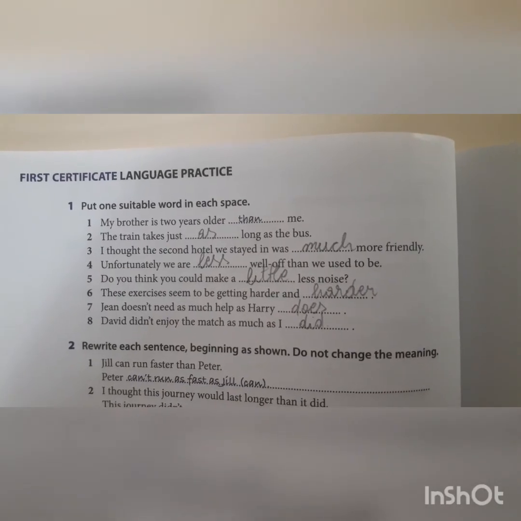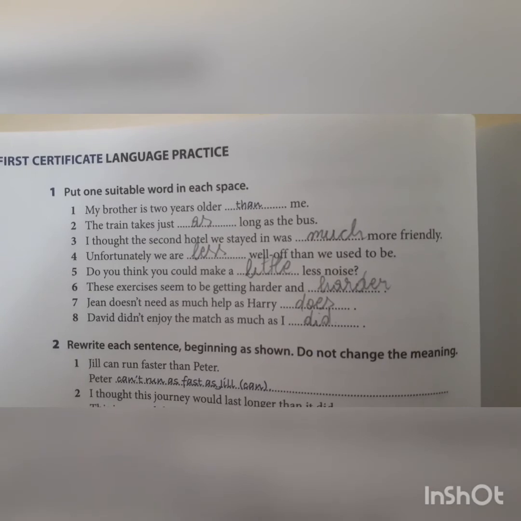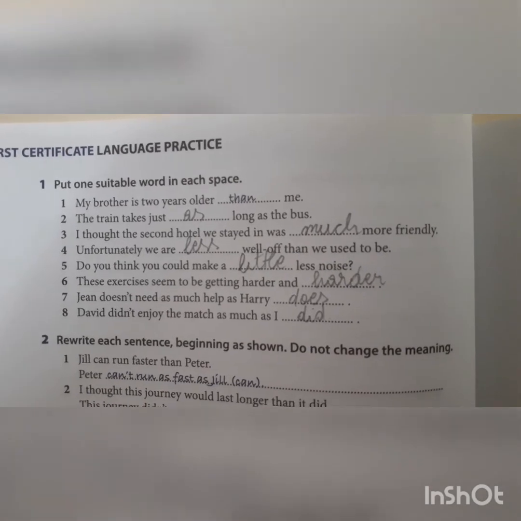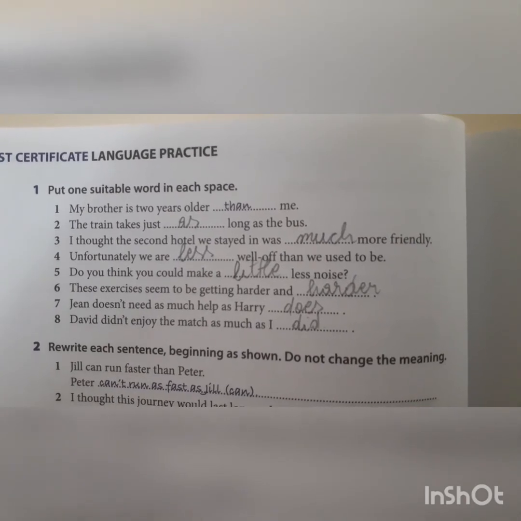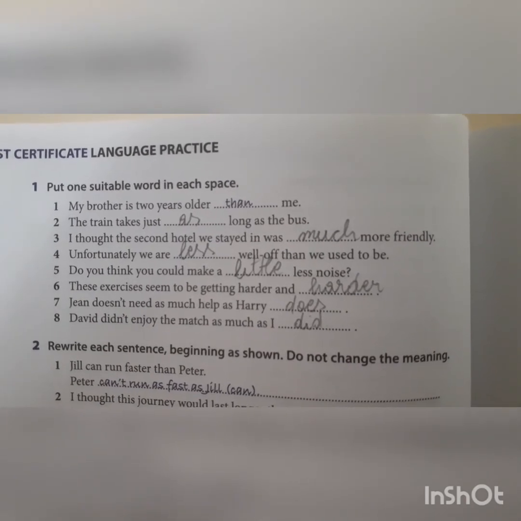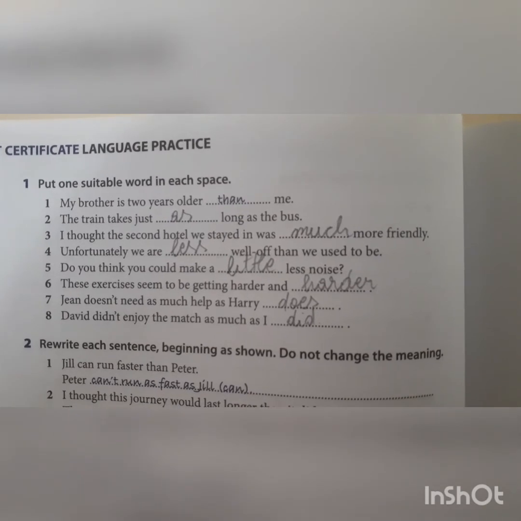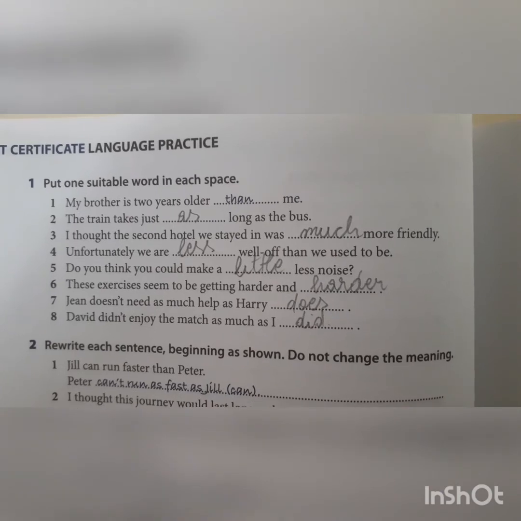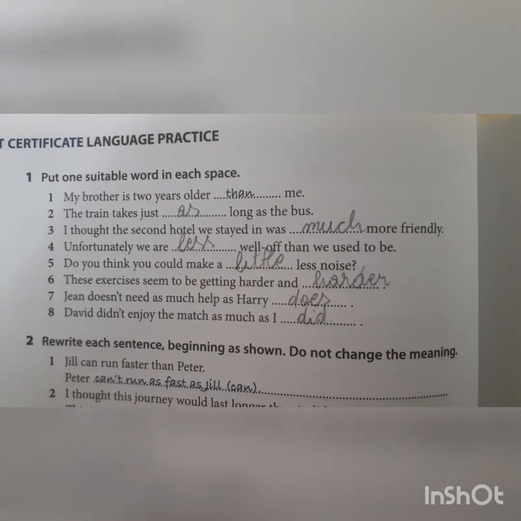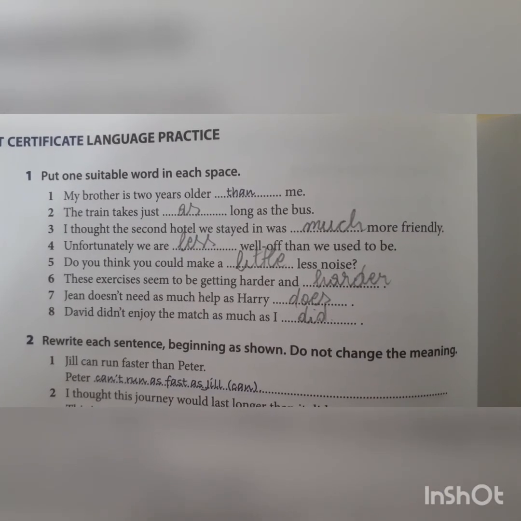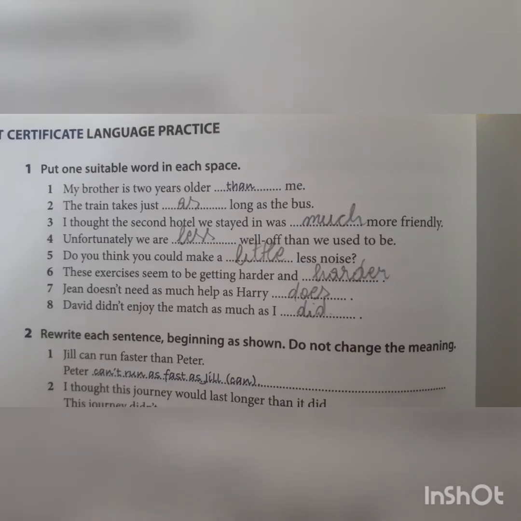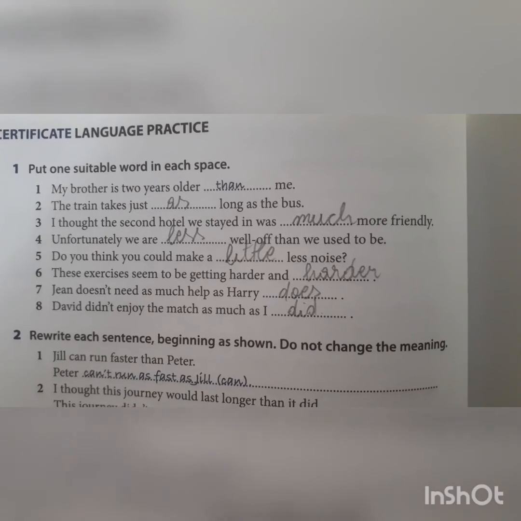Let's make some practice. Put one suitable word in each space. My brother is 2 years older than me. The train takes just as long as the bus. I thought the second hotel we stayed in was much more friendly. Unfortunately, we are less well off than we used to be. Do you think you could make a little less noise? These exercises seem to be getting harder and harder.